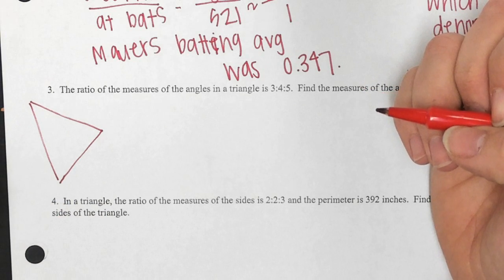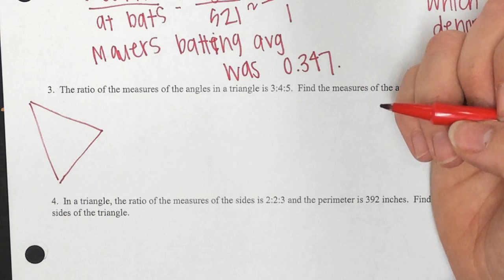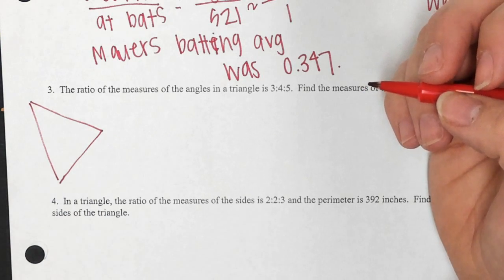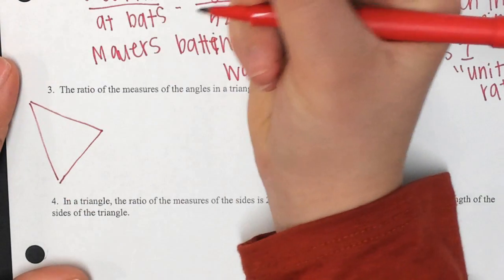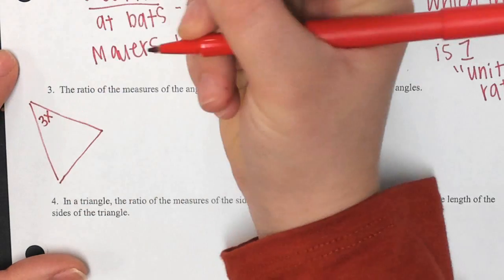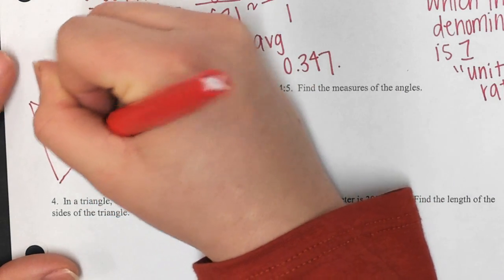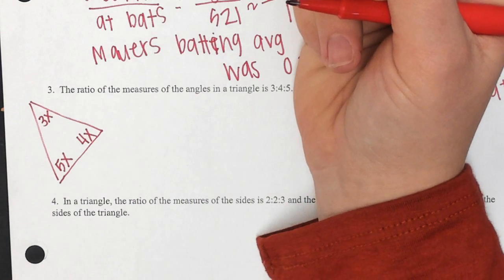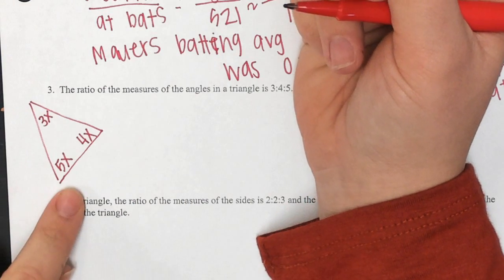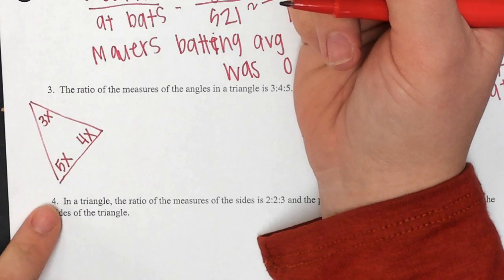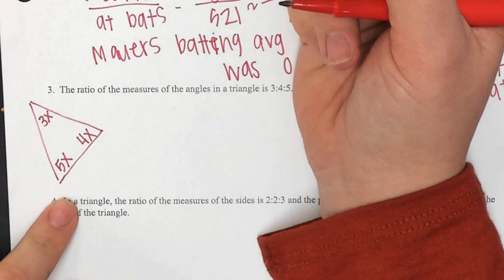How much does a triangle equal? 180. So I can write this, because it's the ratio 3 to 4 to 5. We can write this to figure out which one each angle is as 3x, 4x, and 5x. Now, if I wanted to find what x is, to plug it back in and find each of these individual angles, I would set all of these equal to 180.